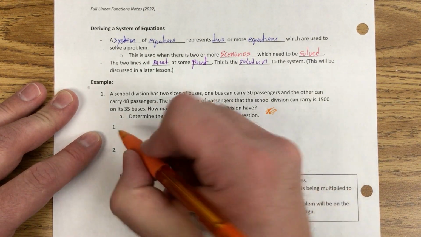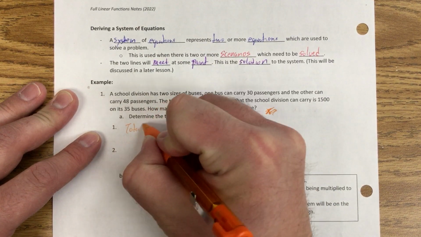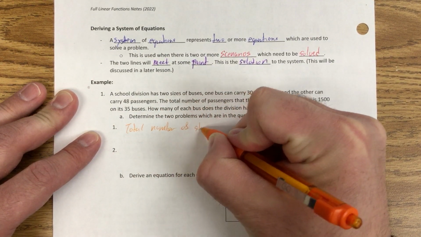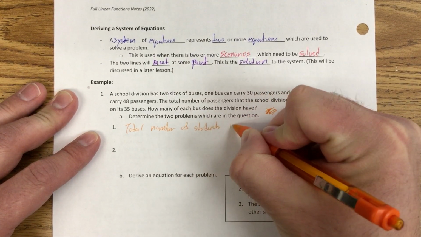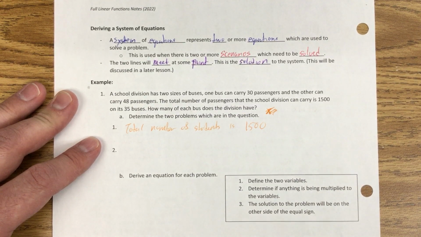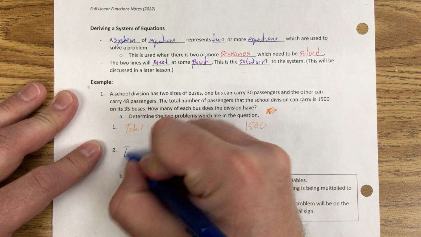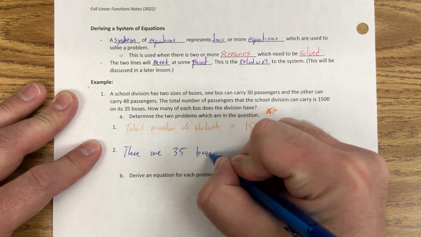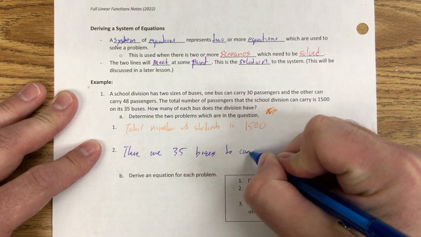The two pieces of information that we have: we know the total number of students is 1,500, and in relationship to that, there are 35 buses to carry students.